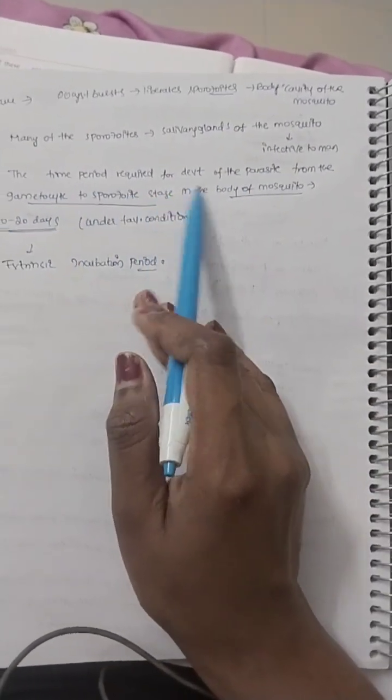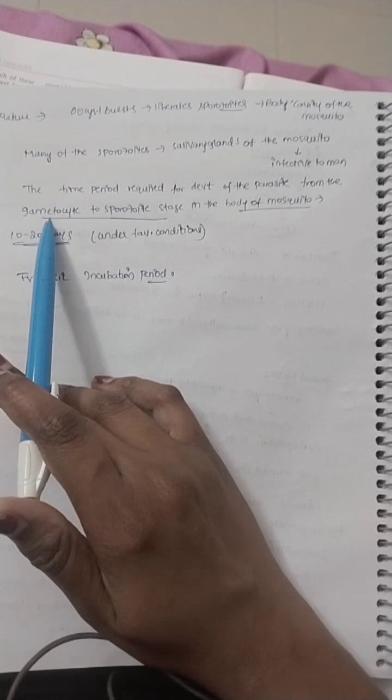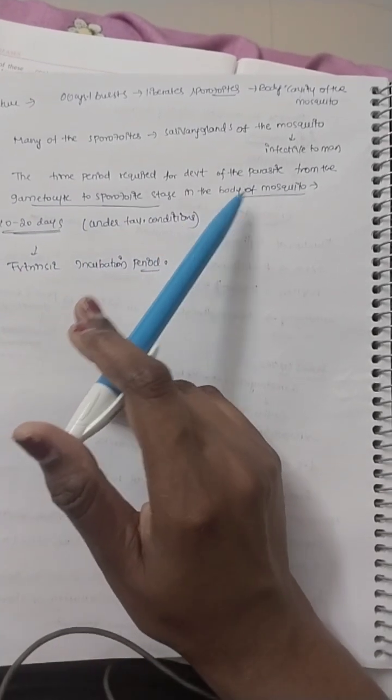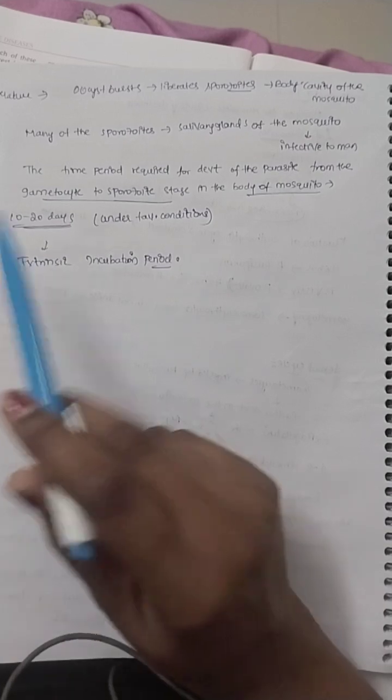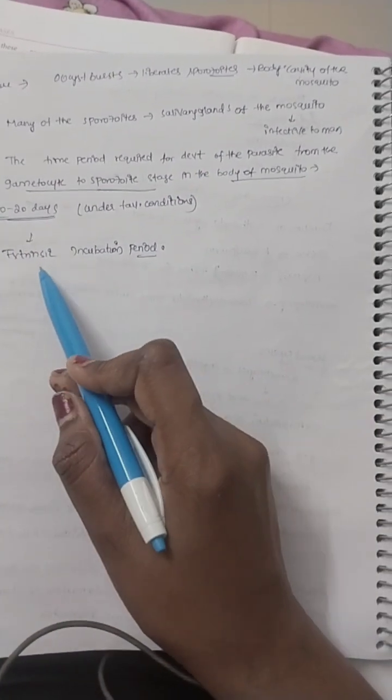The time period required for the development of the parasite from the gametocyte to the sporozoite stage in the body of the mosquito is 10 to 20 days, under suitable temperature and humidity. This is known as the extrinsic incubation period.